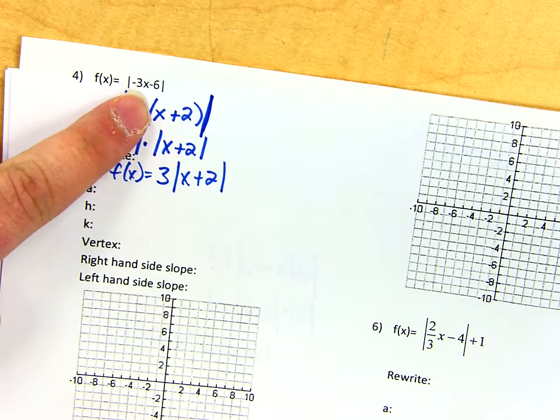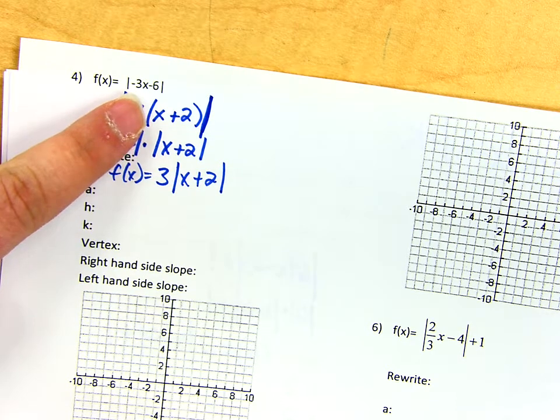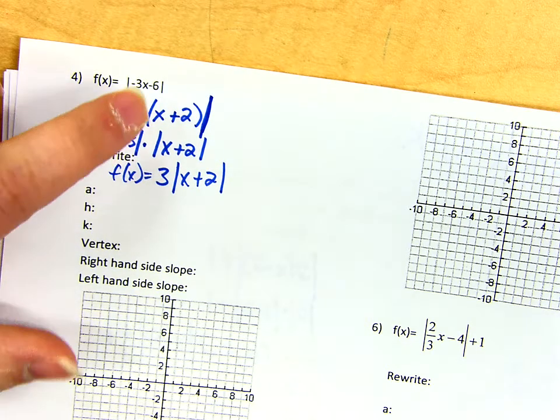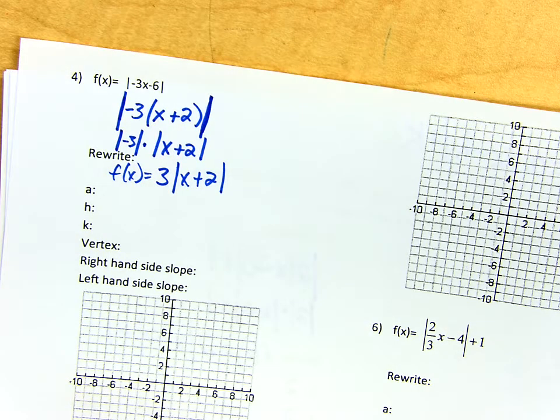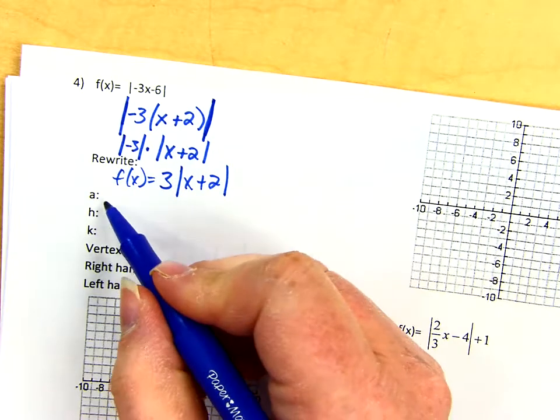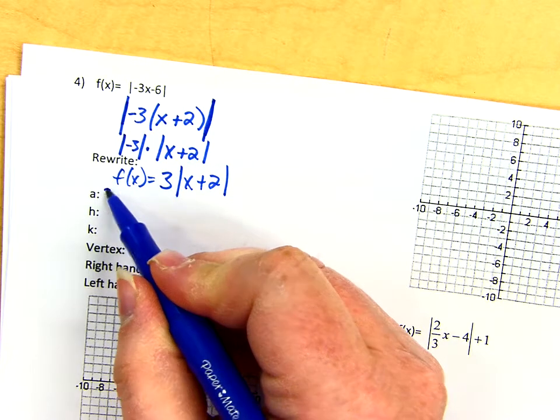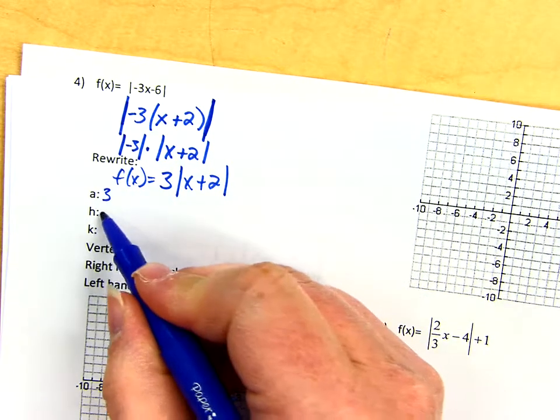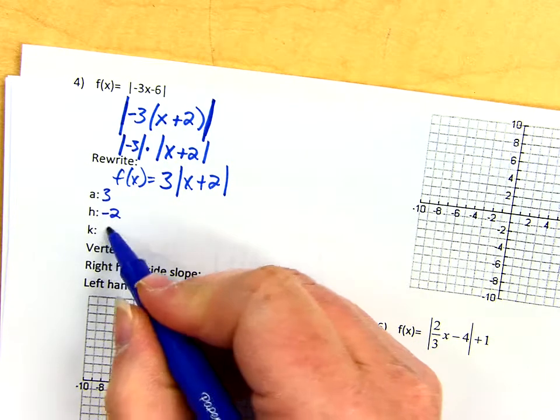I wish I had asked you before we even tried it, if you thought this would be right side up or upside down. My suspicion would be a lot of you would think that it's upside down because you see a negative, but as it turns out, when we put in that absolute value, it changes everything. So let's go ahead and figure out what A is. A is 3, H is negative 2, and K is 0 this time.